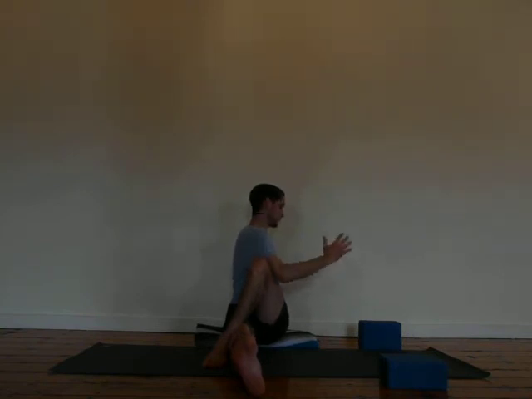You can hold on to this knee with the hand. You can use your elbow to hook around the knee, or even to the outside of the knee. Gently unwind, coming back to face forwards.